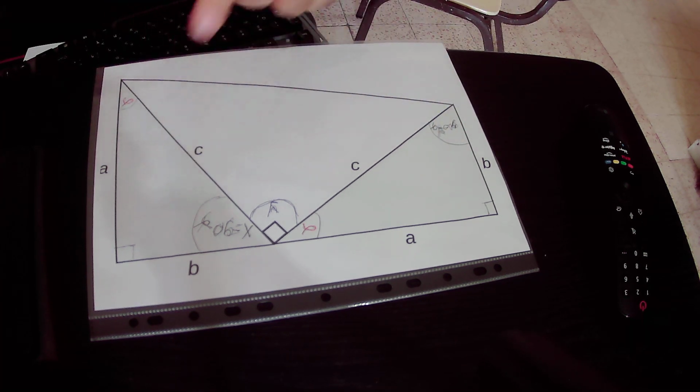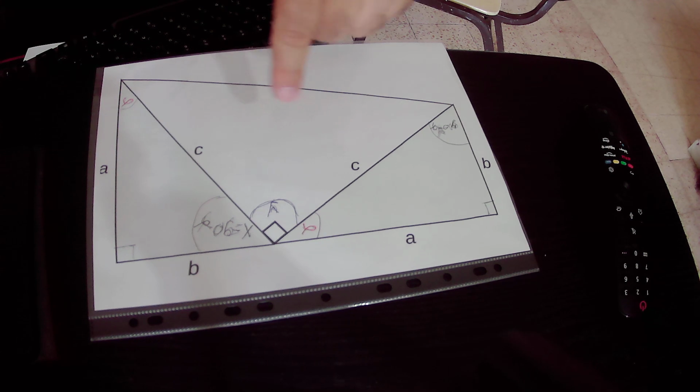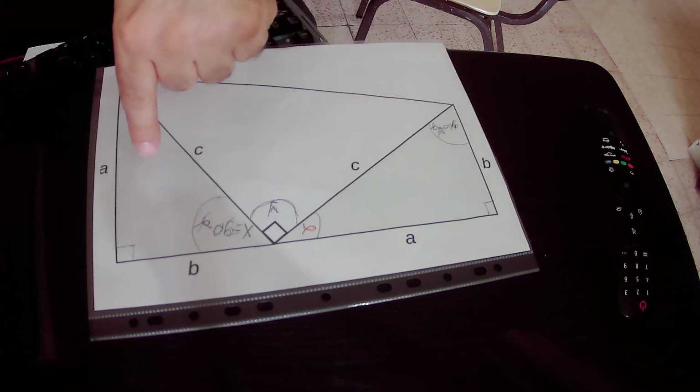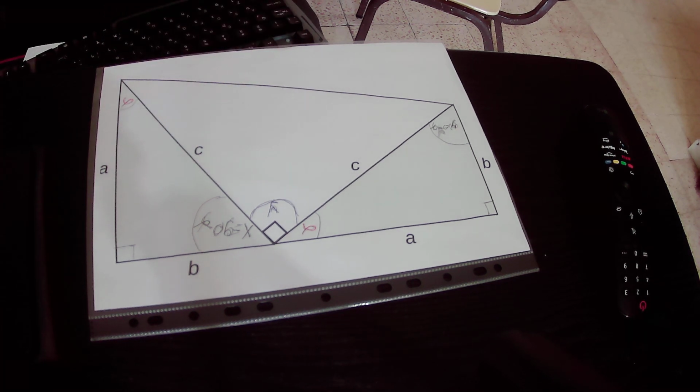That is 90 degrees, and for that reason triangle ABC on the right side coincides with triangle ABC on the left side, according to the rule side angle side.